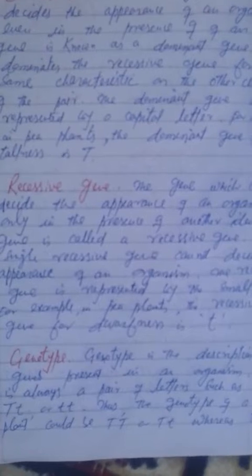Now, the genes controlling the same characteristics of an organism can be of two types. One is dominant gene, another is recessive gene. The gene which decides the appearance of an organism even in the presence of an alternative gene is known as a dominant gene. It dominates the recessive gene for the same characteristic on the other chromosome of the pair. The dominant gene is represented by a capital letter. For example, in pea plants, the dominant gene for tallness is capital T.